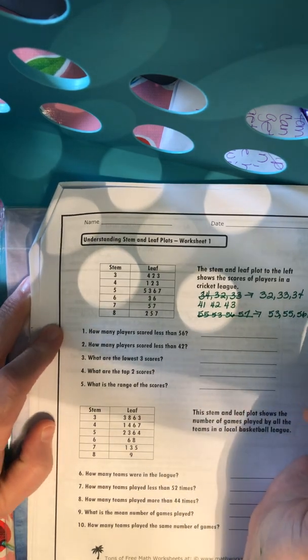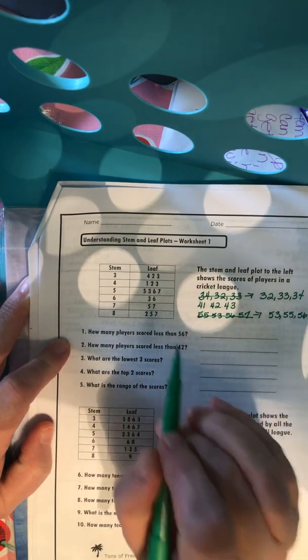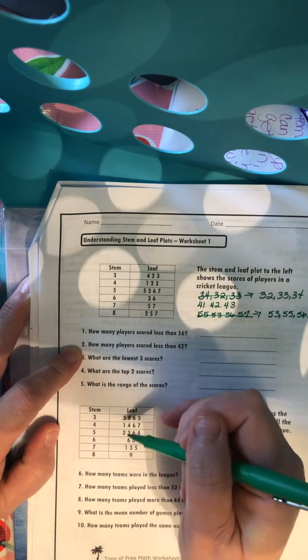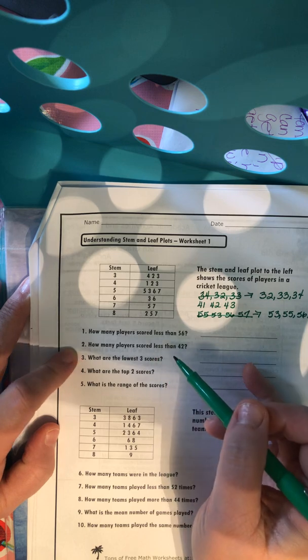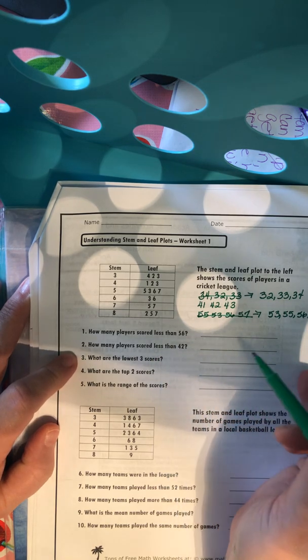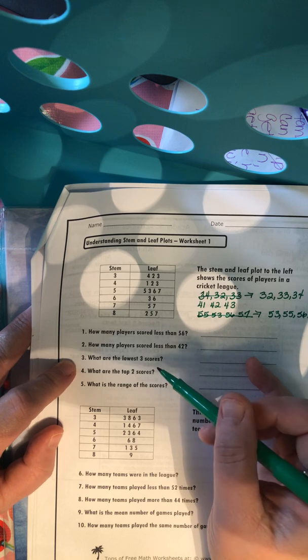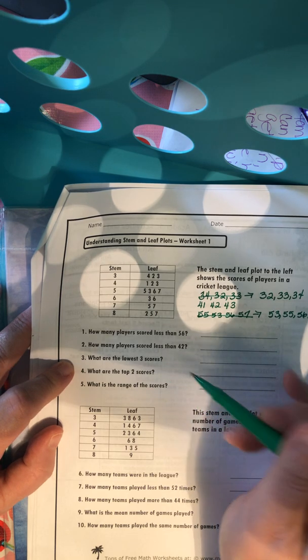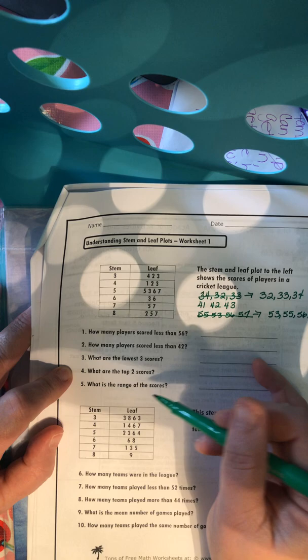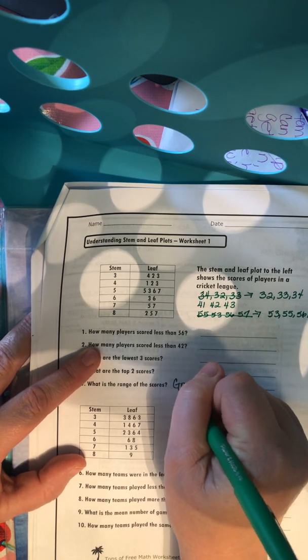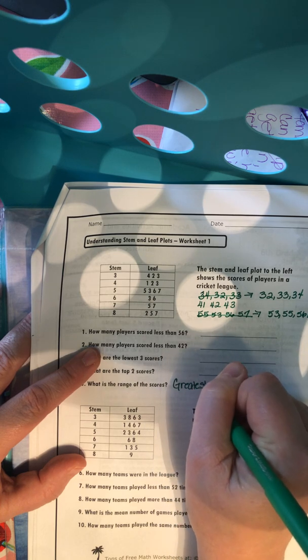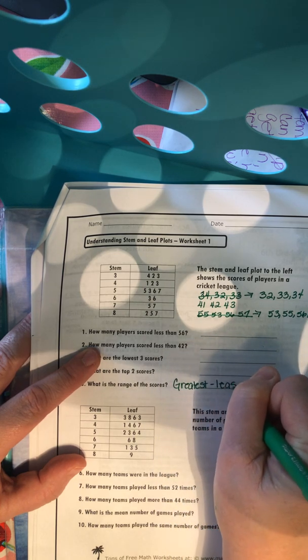Okay, how many players scored less than 56? So it can't be including 56, it's something less than 56. So you count all the numbers 55 and below. How many players scored less than 42? Use the same method. What are the lowest 3 scores? What are the top 2 scores? And what is the range? Okay, the range is going to be the greatest minus least. Okay?